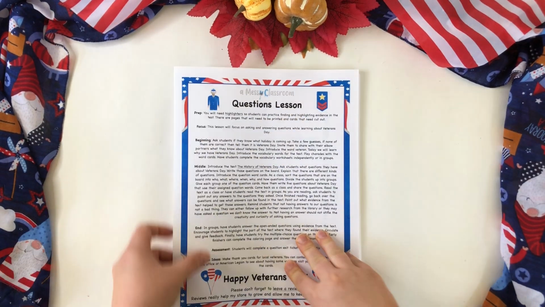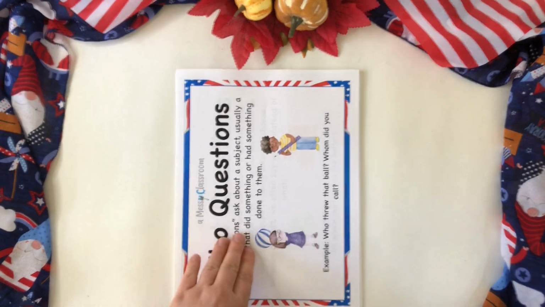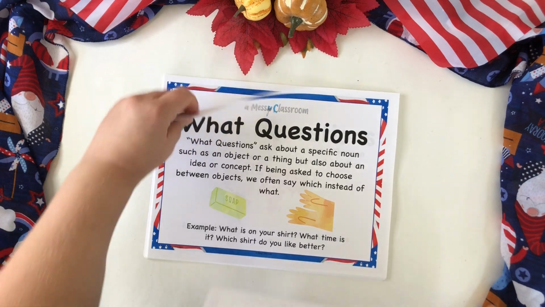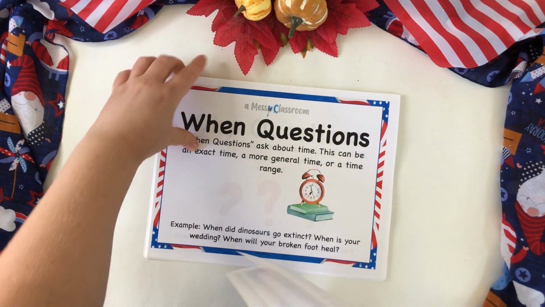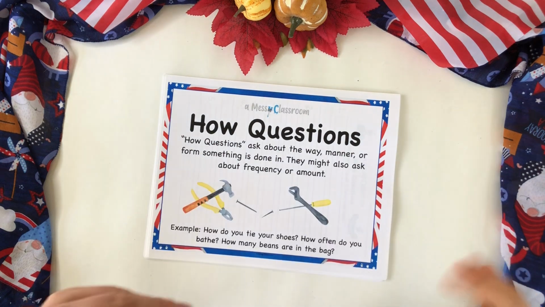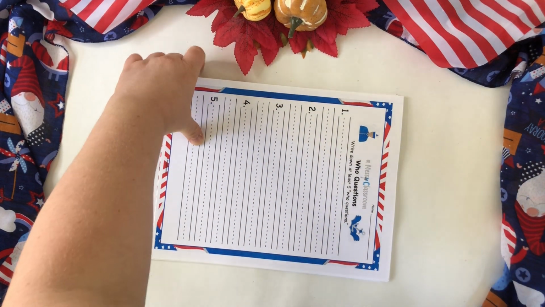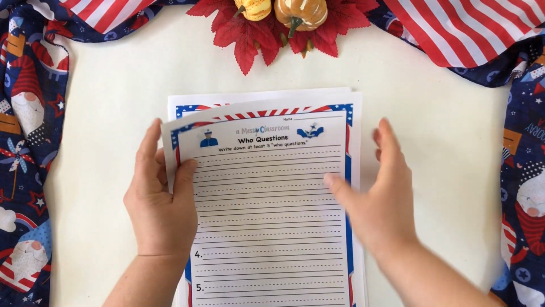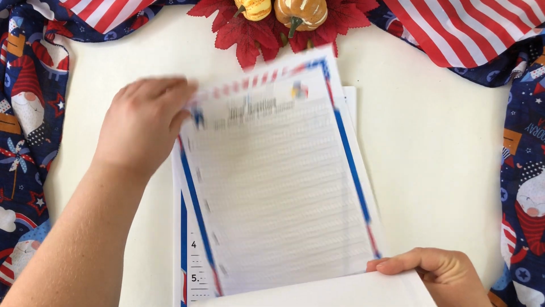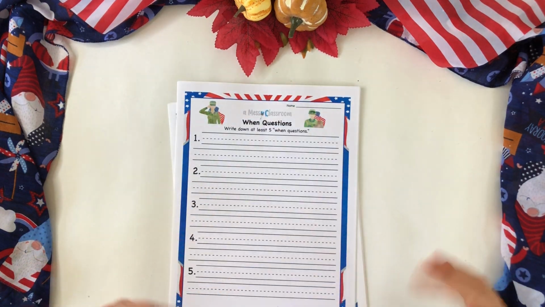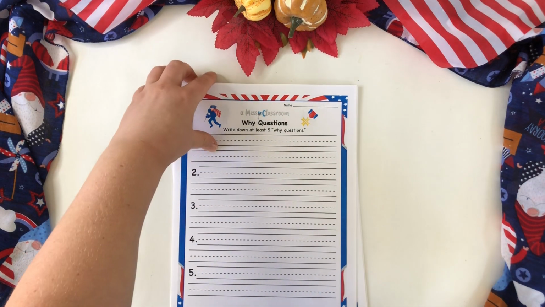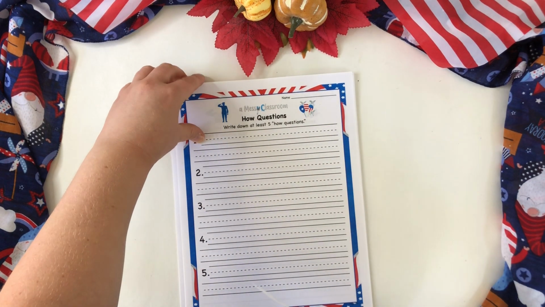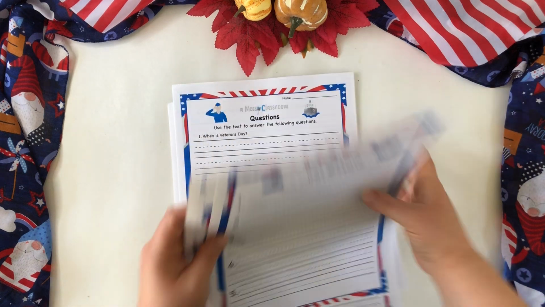Now we have questions. So for the questions one, we have a lesson plan. We have multiple examples of different types of questions here. So who, what, where, when, why, and how. And then students will practice writing questions. So they will write who questions, what questions, where questions, when questions, why questions, and how questions. Okay, so that's the ask questions part.